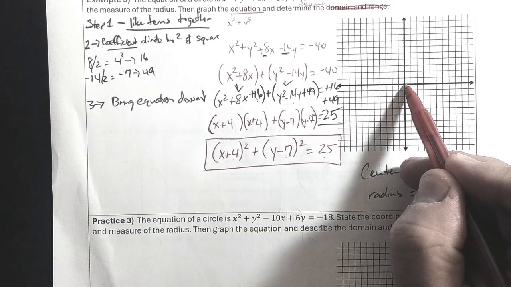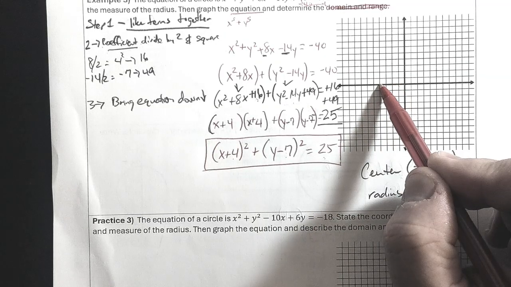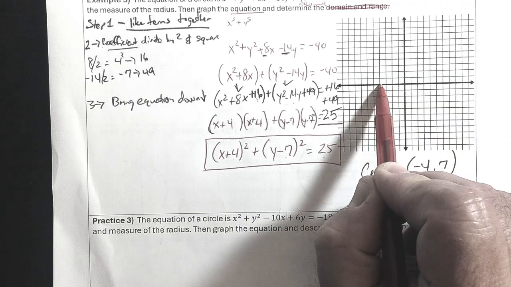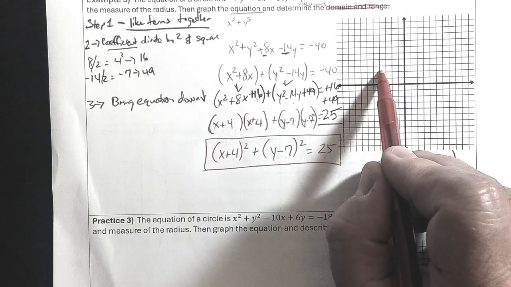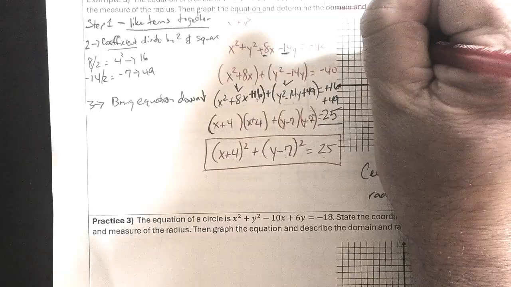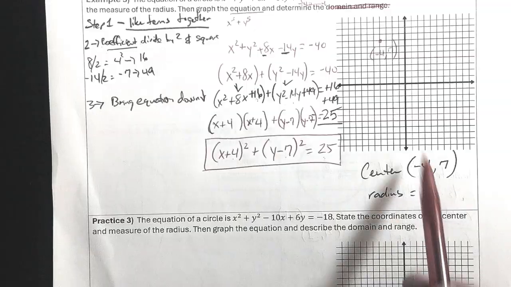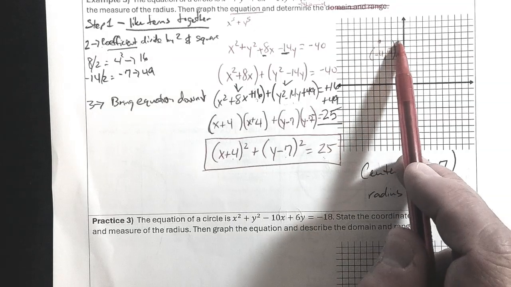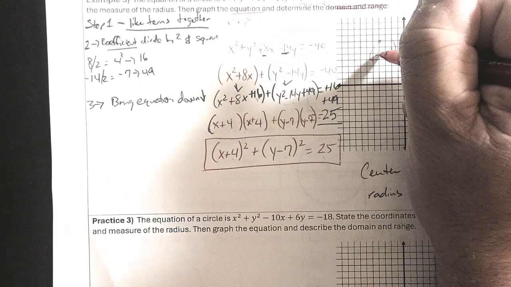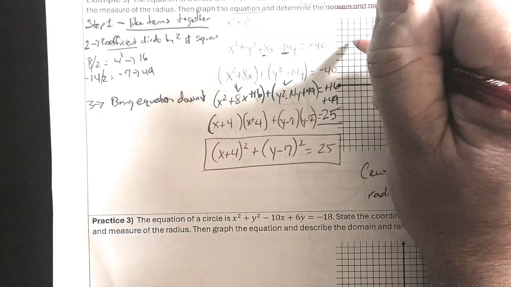All right, so quickly graphing, because this video is getting long. The center is negative 4, so negative 1, negative 2, negative 3, negative 4, because we go left to right first, and negative is left. And then positive 7, because the y is up or down, and up is positive. So 1, 2, 3, 4, 5, 6, and 7. So this is negative 4, 7. That's our center. And our radius is 5, so you count 5. 1, 2, 3, 4, 5.